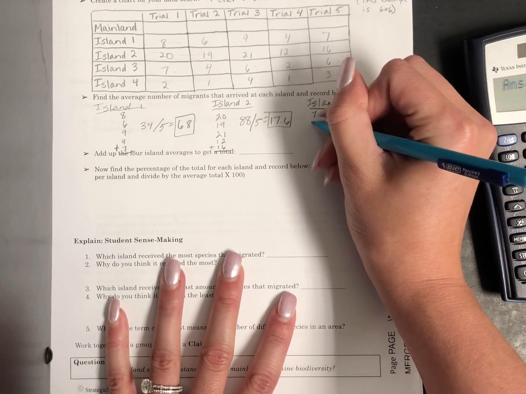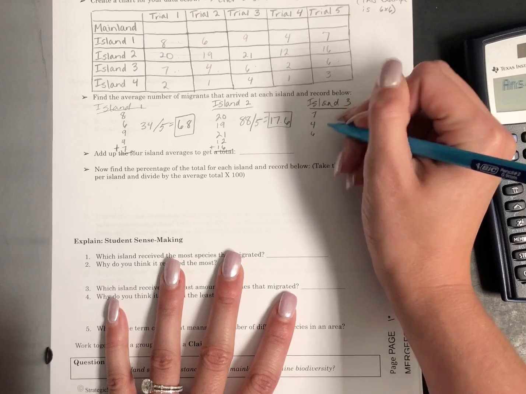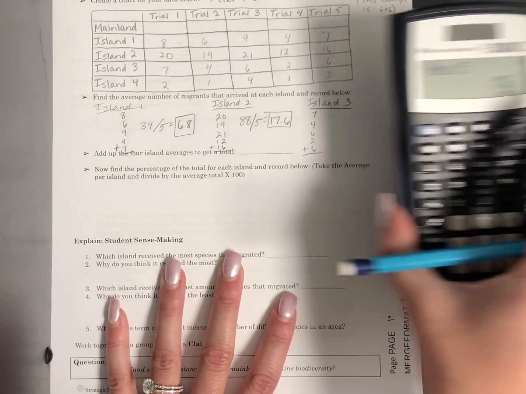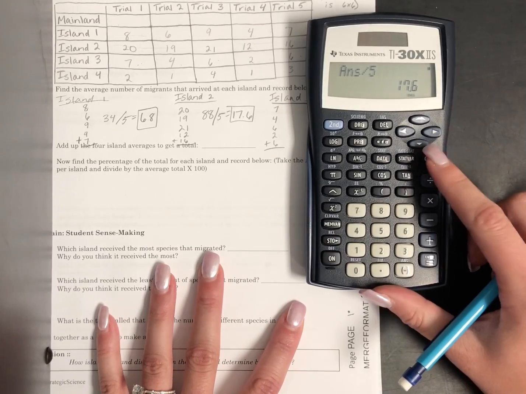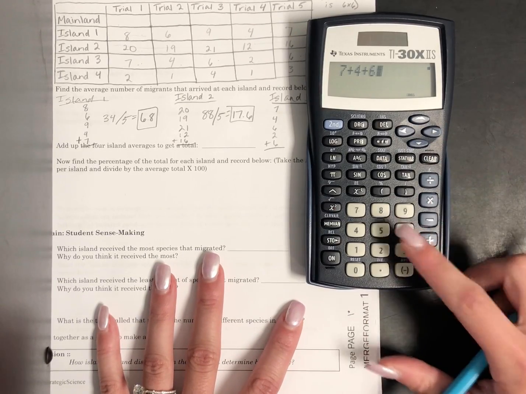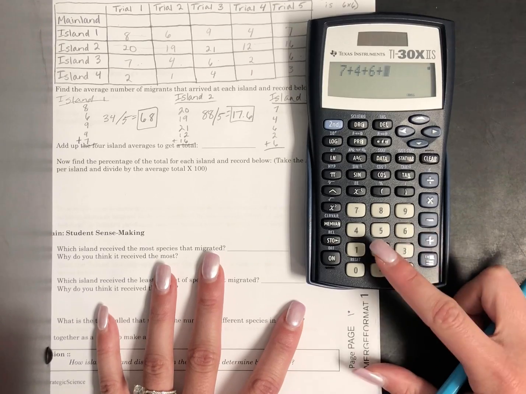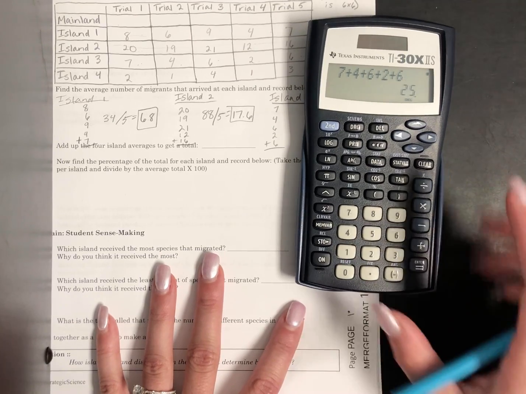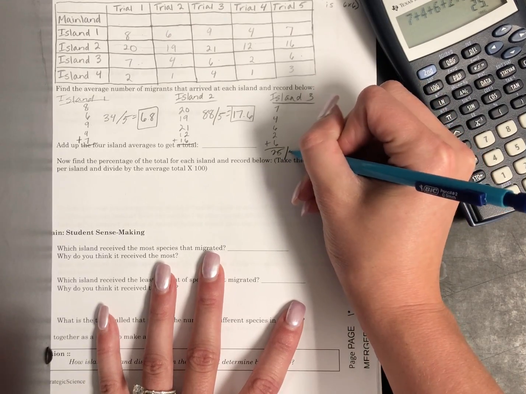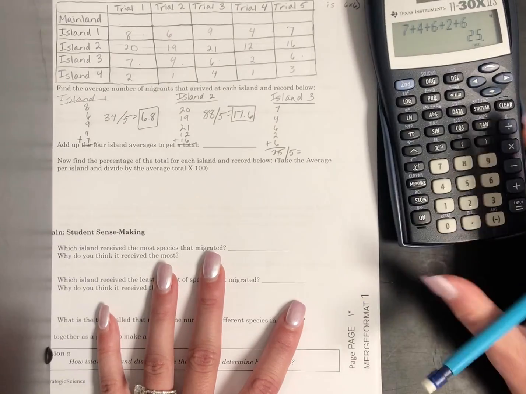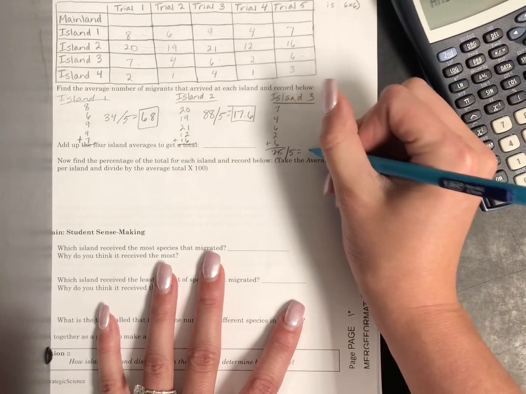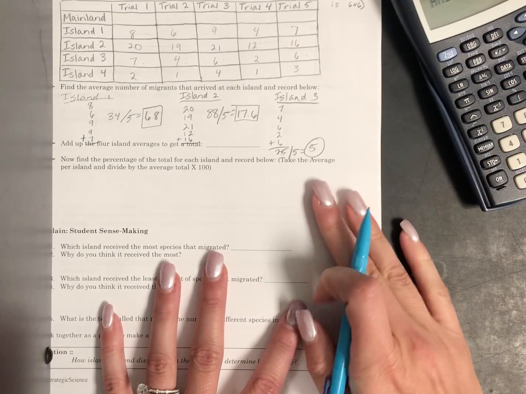So I had 7 plus 4 plus 6 plus 2 plus 6, which equals 25. Remember to divide by the number of trials. So we know 25 divided by 5 is 5. So my average for Island 3 is 5.